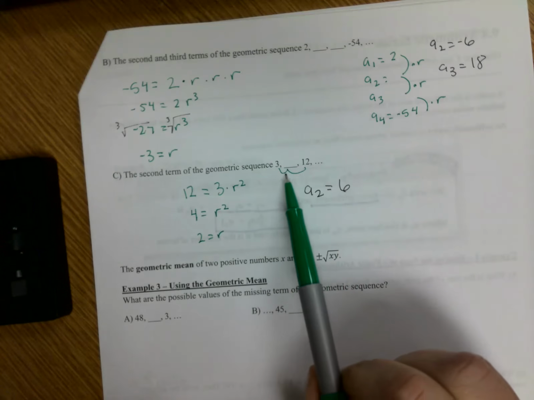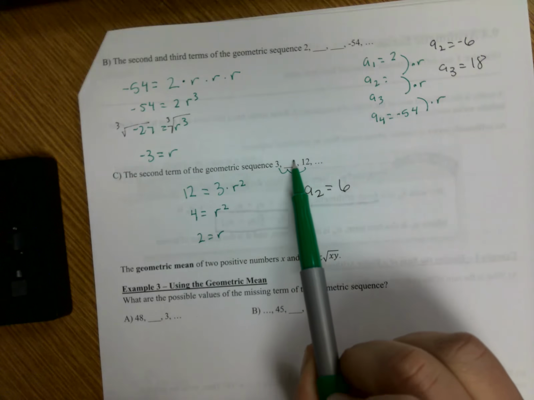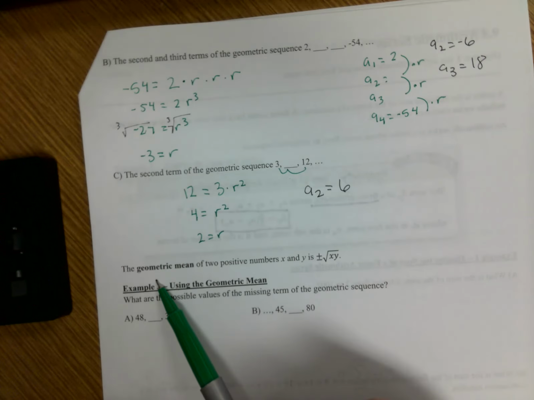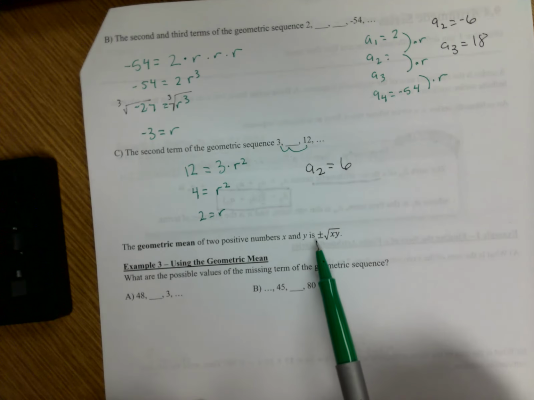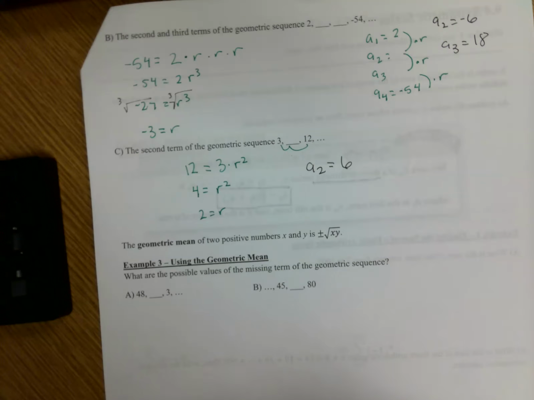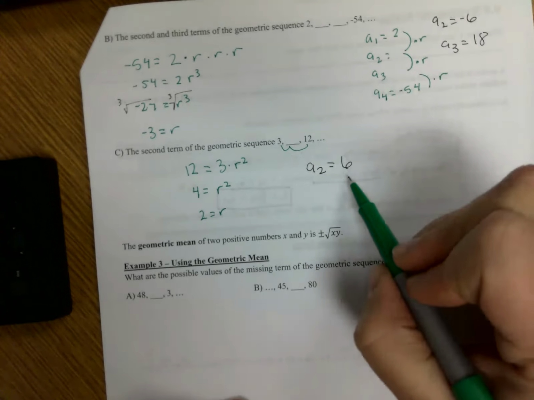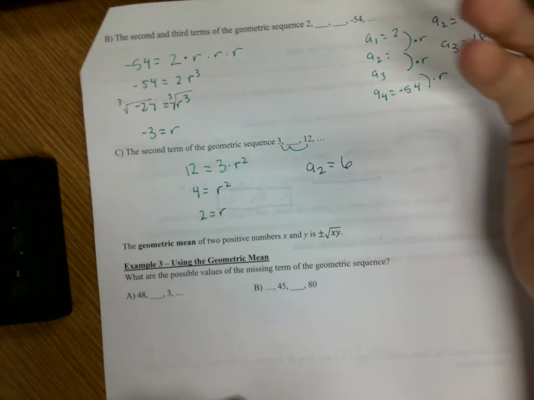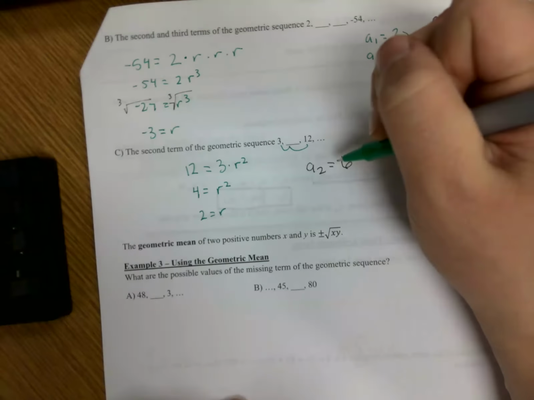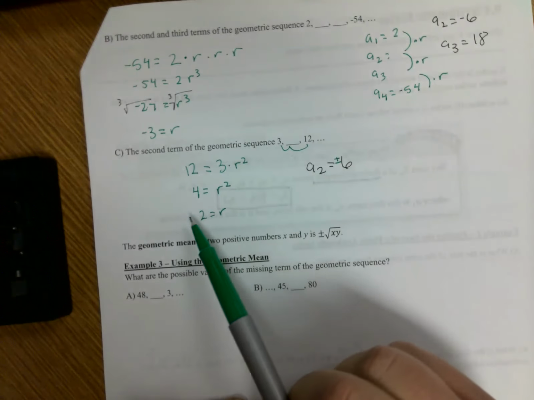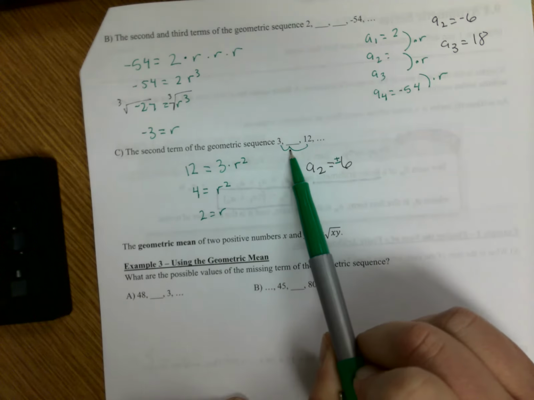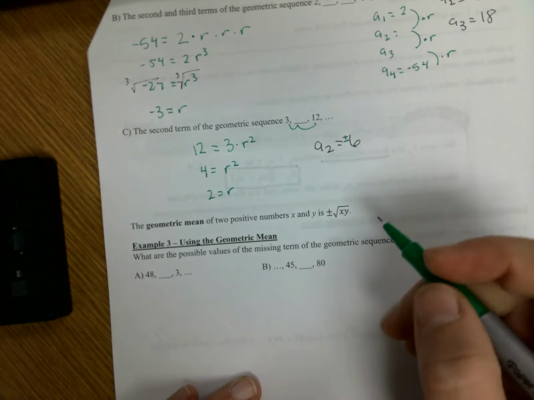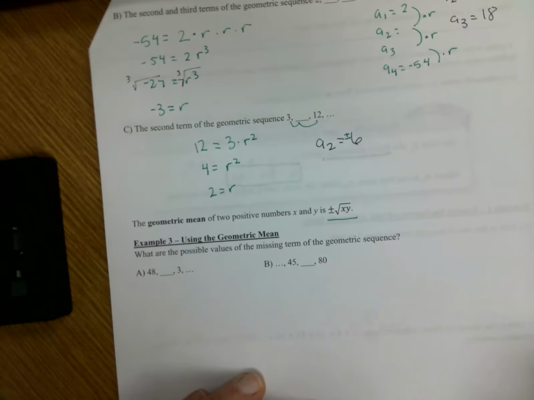Another way you could have done this is whenever you have a missing number, like here, we have our geometric mean also. We have our arithmetic mean, where we found the average. For our geometric mean, we have a positive or negative, depending on the situation. Technically, because we don't know if r is positive or negative, this should be a positive or negative number. Because if r was negative 2, then that would give me a negative 6. If r was positive 2, that gives me a positive 6. So my geometric mean is plus or minus the square root of the product.